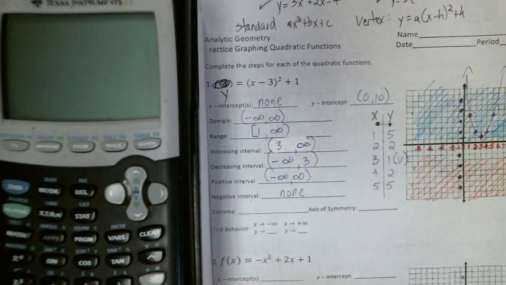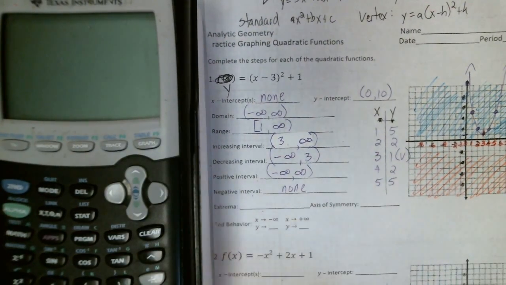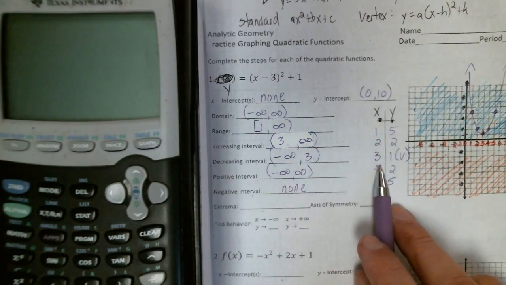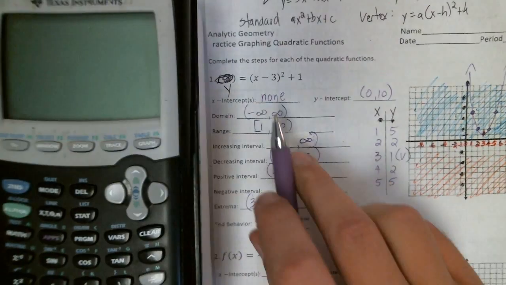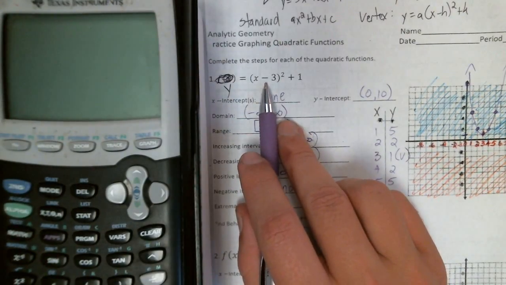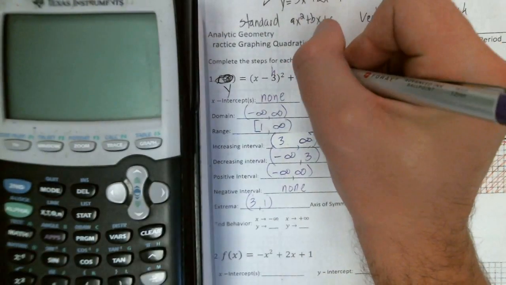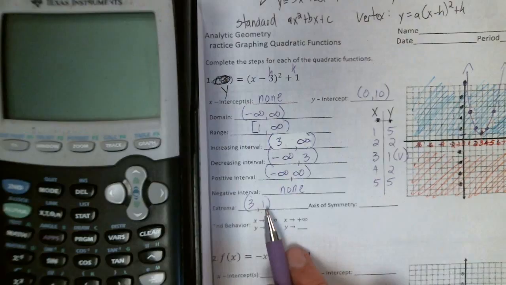Okay. The last couple of things that we need to address are the extrema. That's just another word for vertex. And we already said our vertex was 3, 1. So 3, 1. We're in vertex form here. I'll talk about this on another video, but I flip the sign here. This is my H and this is my K. So flip the sign there, so that's positive 3, and I'll leave the 1 alone, so 3, 1.